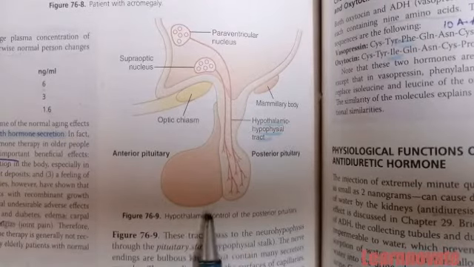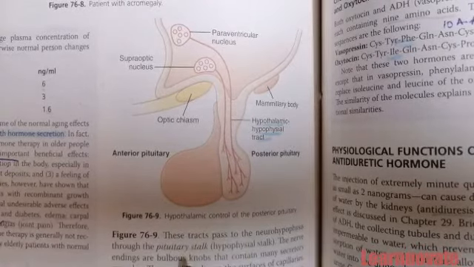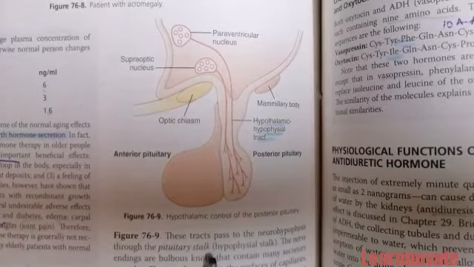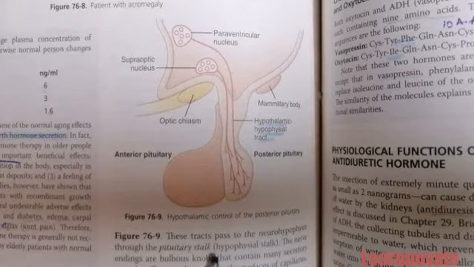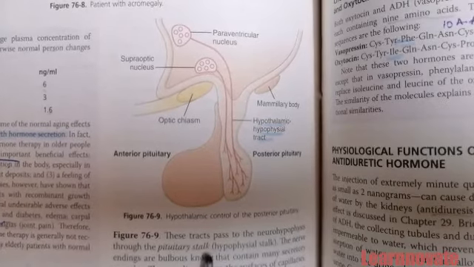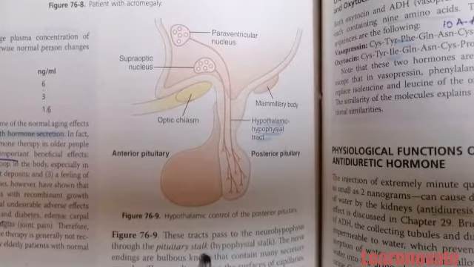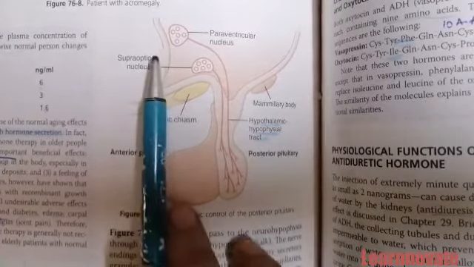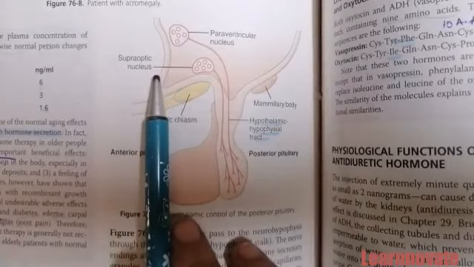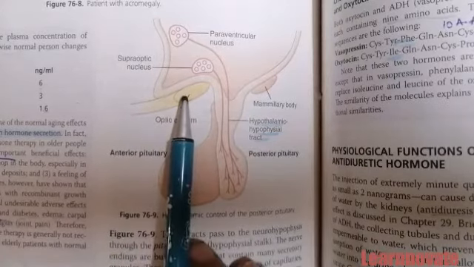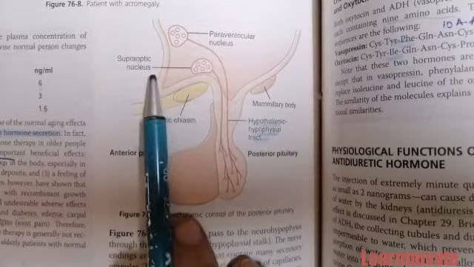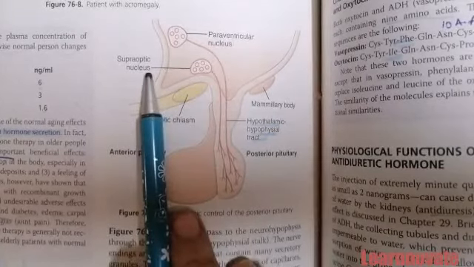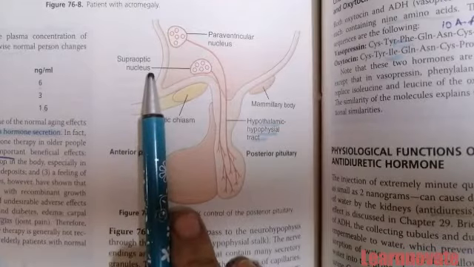Starting from the synthesis of these hormones, the two hormones that are 10 amino acid peptides produced by the posterior pituitary are oxytocin and the antidiuretic hormone. They are synthesized in nuclei located in the hypothalamus. In this diagram you can see two nuclei, the paraventricular and the supraoptic nuclei. They synthesize oxytocin and ADH. Oxytocin is released by the paraventricular nuclei while ADH is released through the supraoptic nuclei of the hypothalamus.